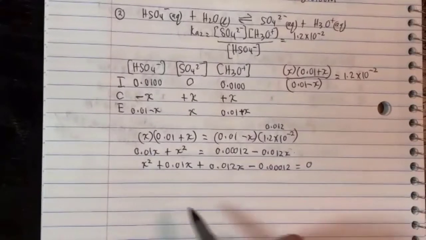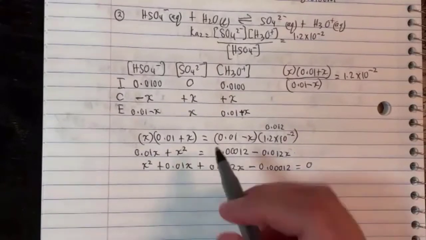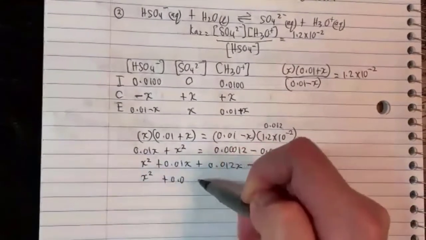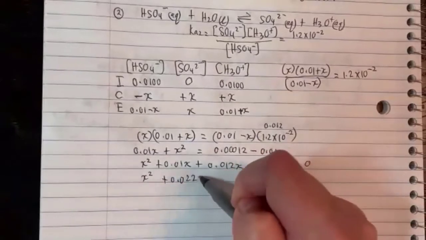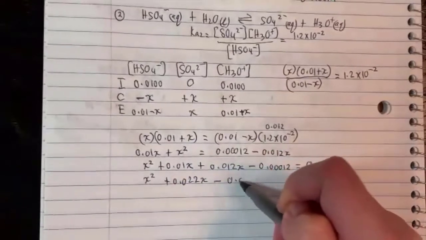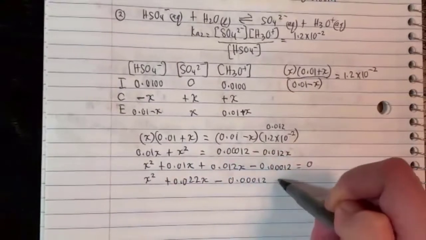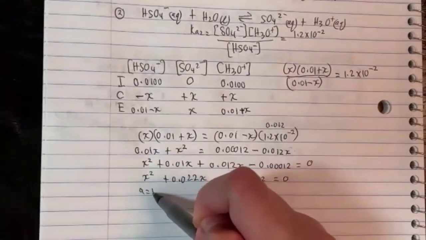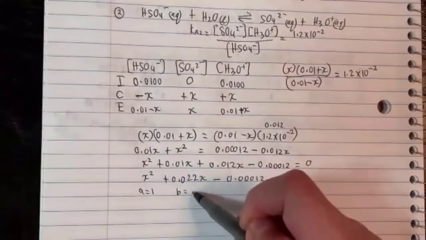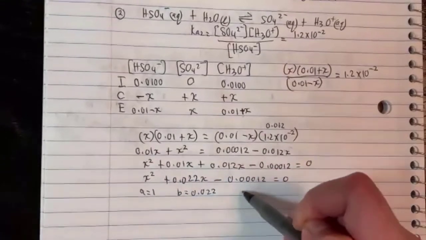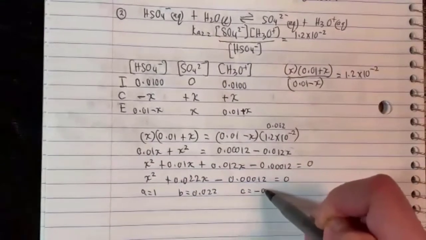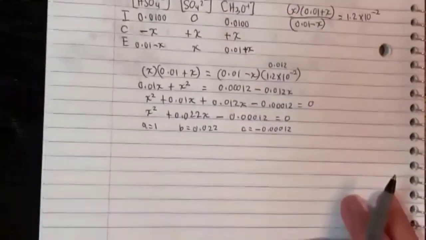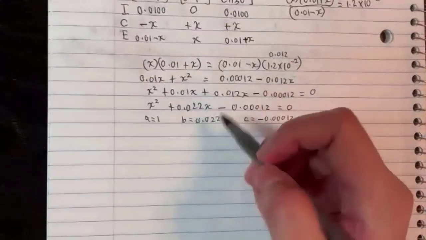Okay, and then I can combine these two terms together, so it's x squared and then 0.022x minus 0.00012 equals 0. So in this case here, I know what my A is. My A is 1. My B is 0.022. My C is negative 0.00012. Okay, and then we use a quadratic formula here.